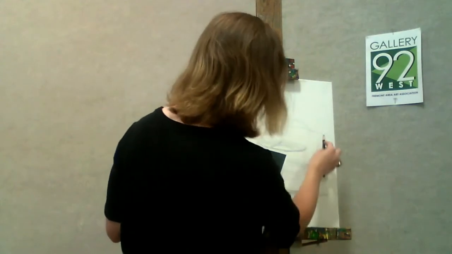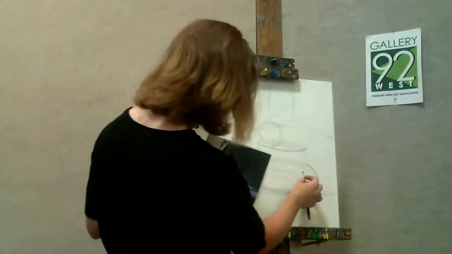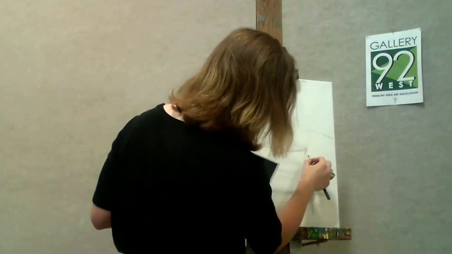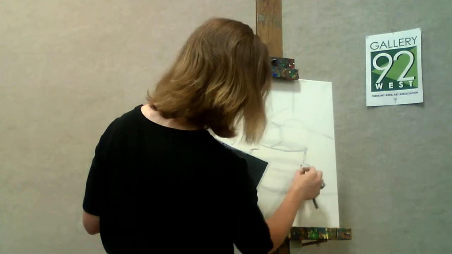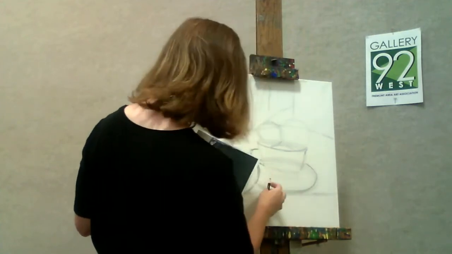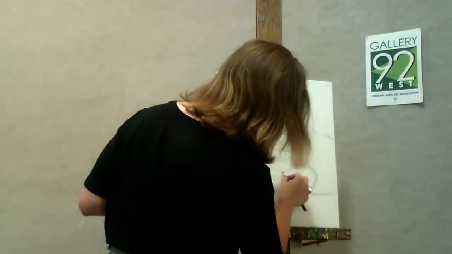Let's see. There is kind of a curve to this teacup. So I've always struggled with teacups, I think.